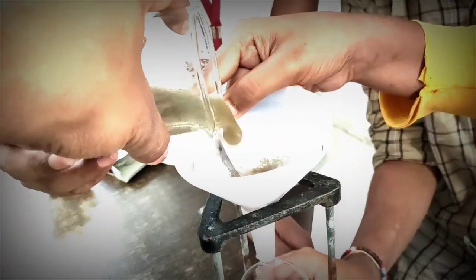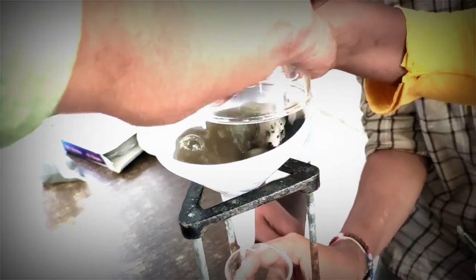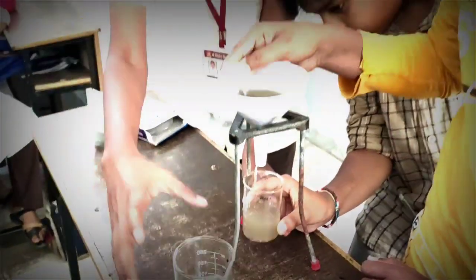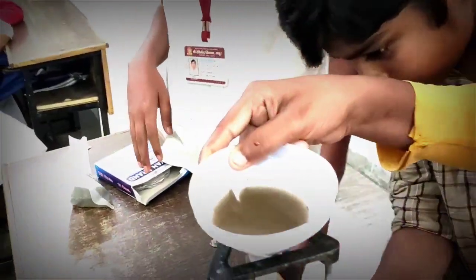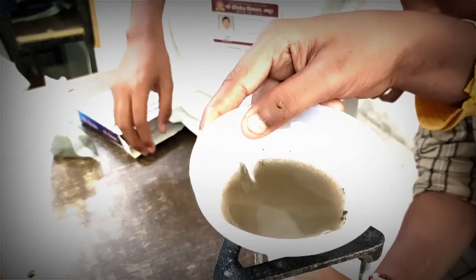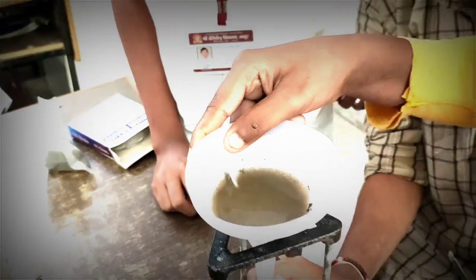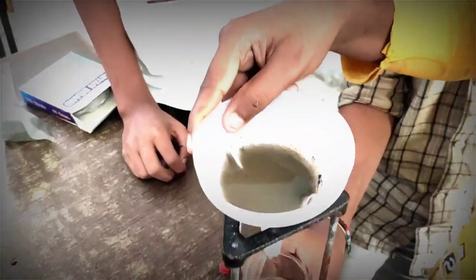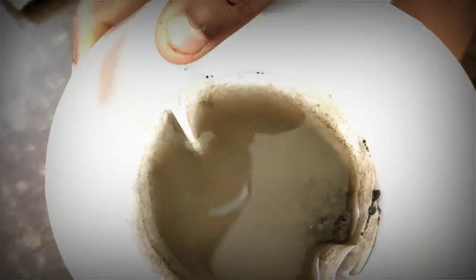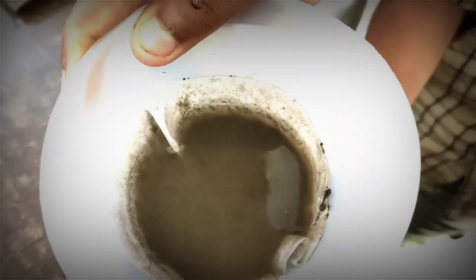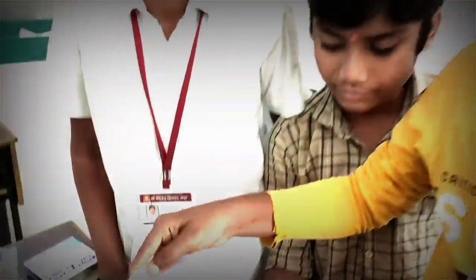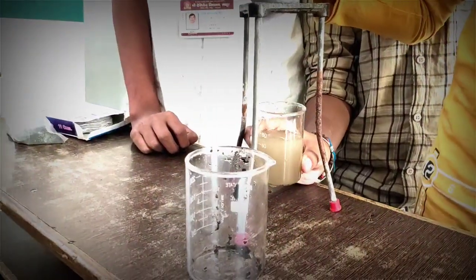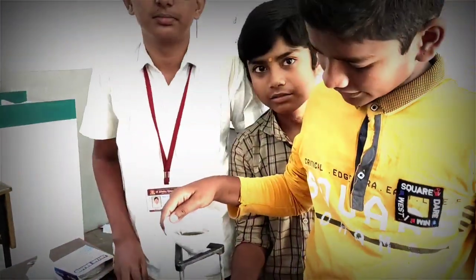Okay. Now see the solid particles which are on the filter paper. You have separated the liquid and solid, right? The sand particles on the filter paper. The portion which is present on the filter paper is called the residue, and the liquid which you have collected at the bottom in the beaker is called the filtrate, right?